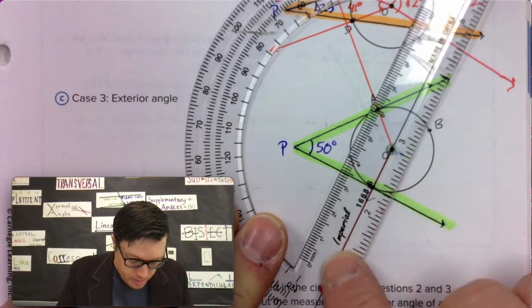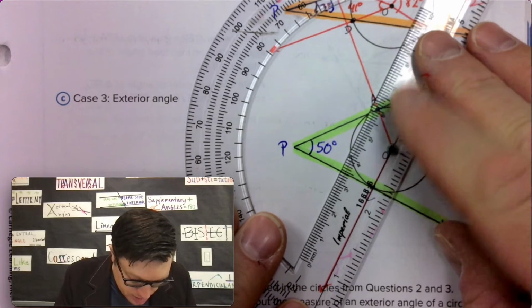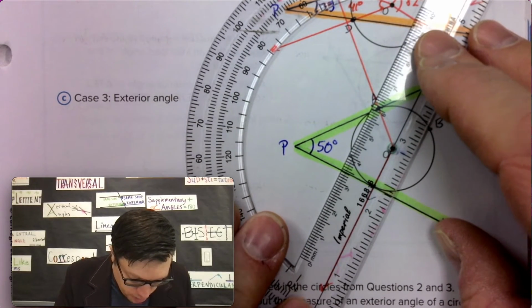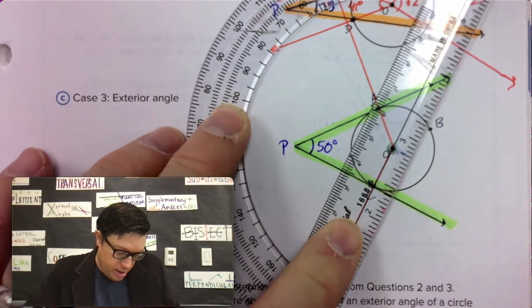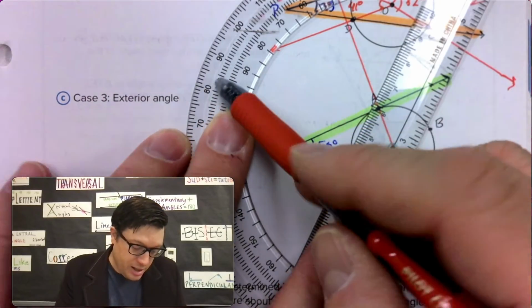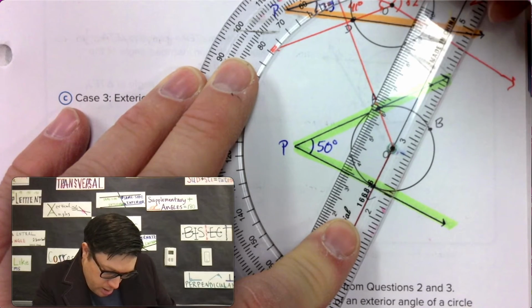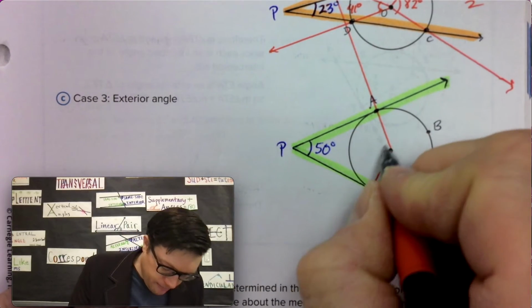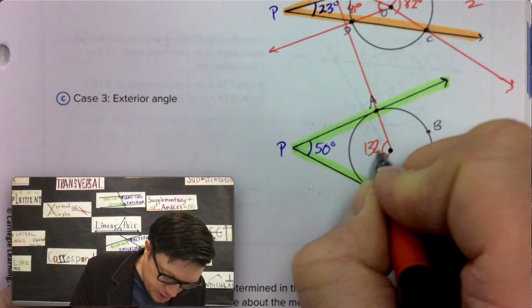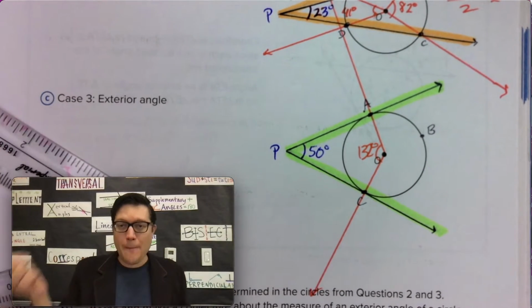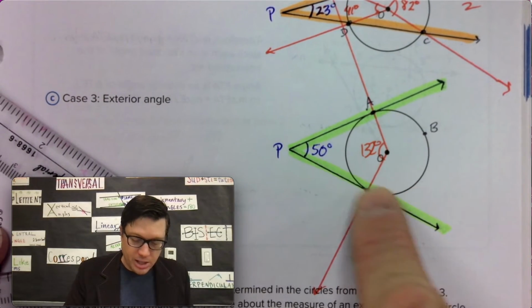Line up the 0, center it on the circle's center. It lined up really perfectly. And then if I look out here, it goes 10, 20, 30, 60, 90, 100, 110, 120, 130. It looks like about 132. We've got to do 360 minus 132 in order to get the outside angle.